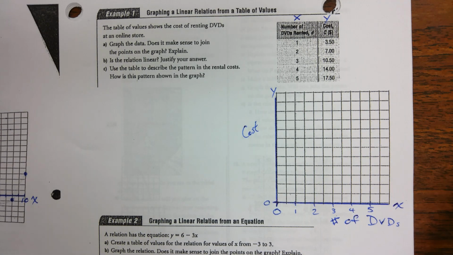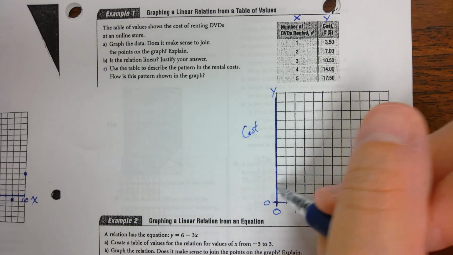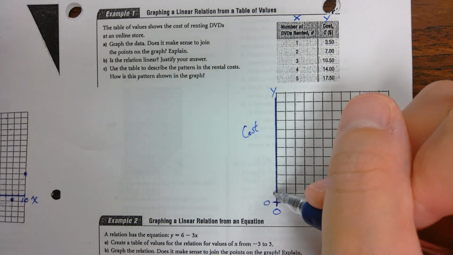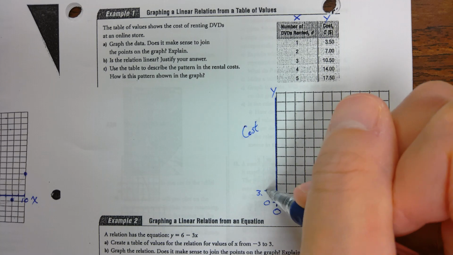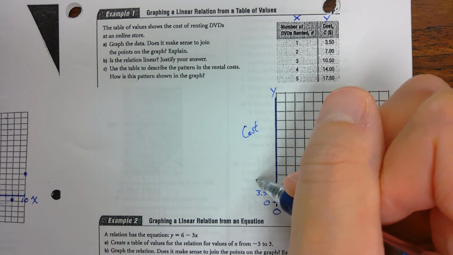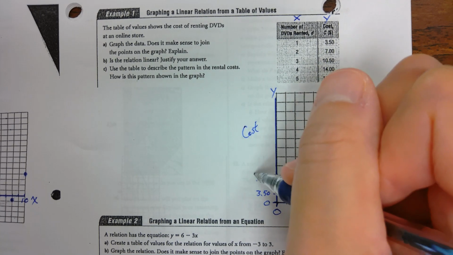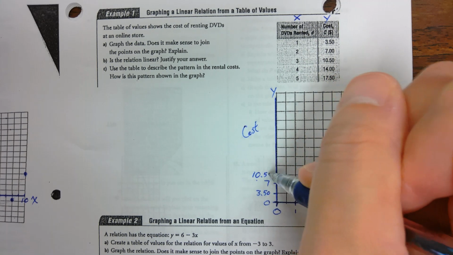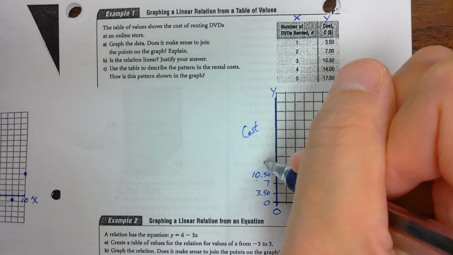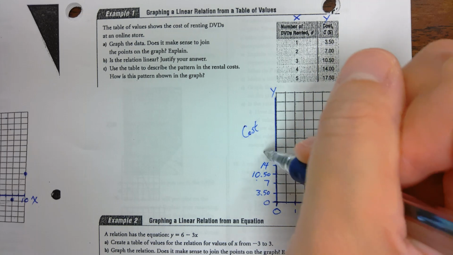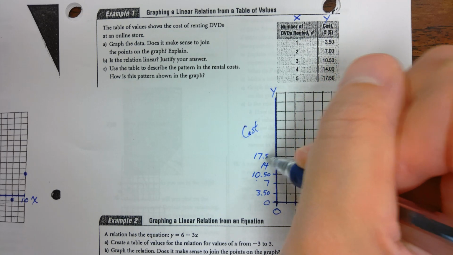Okay, let's go up by 350. Okay, so 350, 700, 1050, 1400, 1750, 2100.